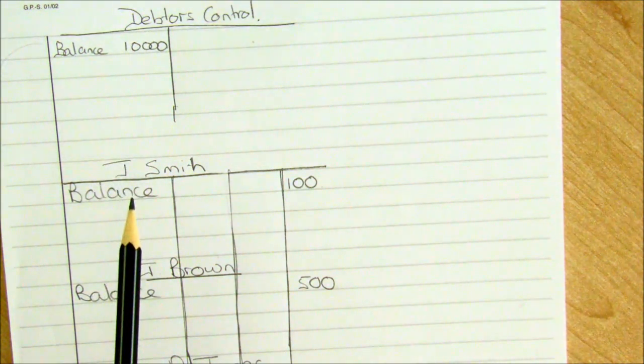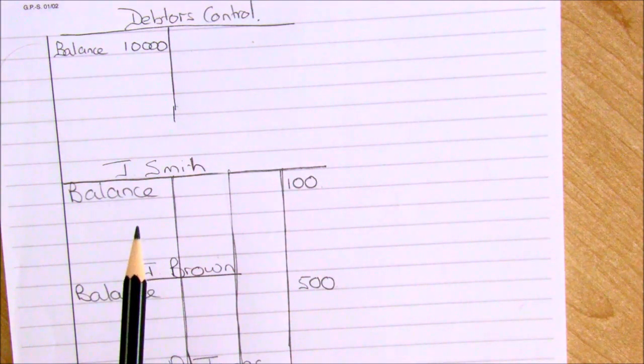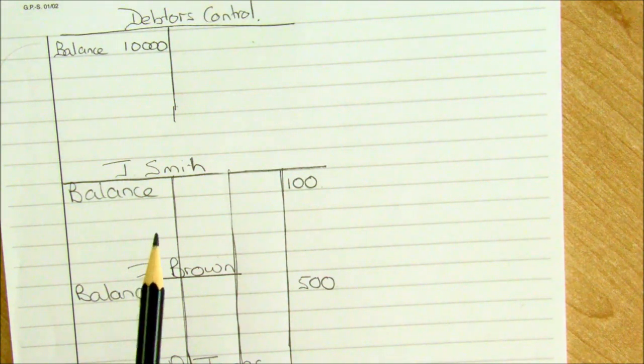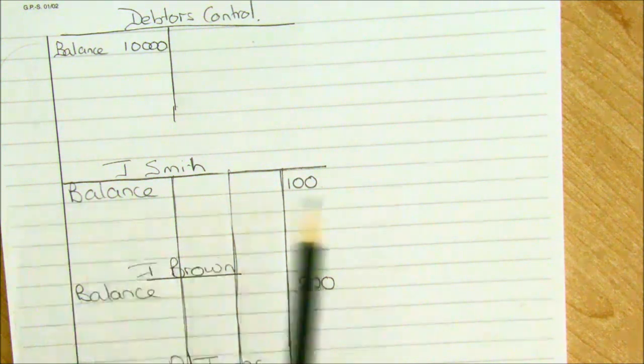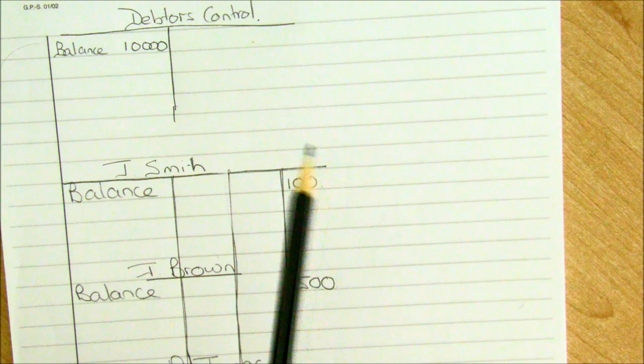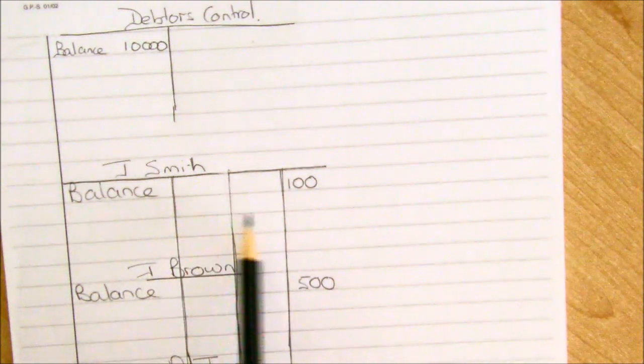Now let's say J. Smith goes missing and you can't find him. Prudence will tell you that you must be realistic, and after a period of time you need to write off his account. You don't want to show somebody in your assets if you're not likely to get the money from him. And so we write off what we call a bad debt. Now that means that I'm going to have to cancel J. Smith's account of this 100 Rand because I don't want to show him as owing me the money.